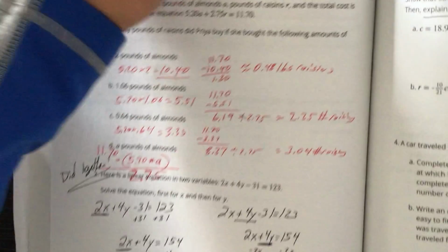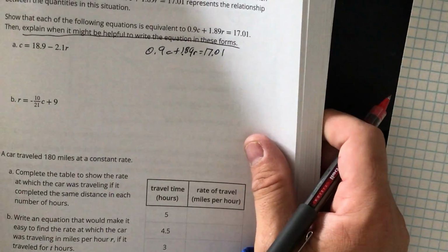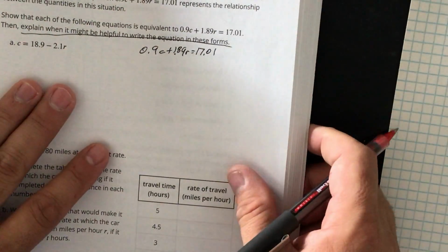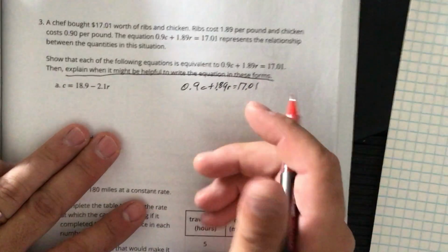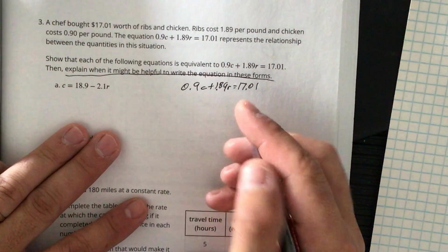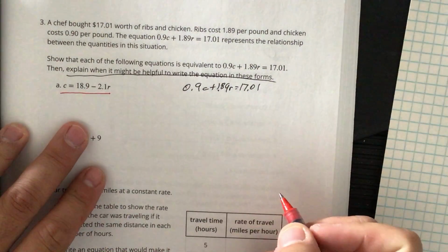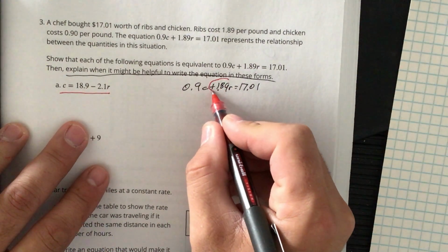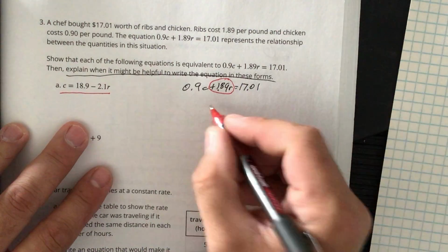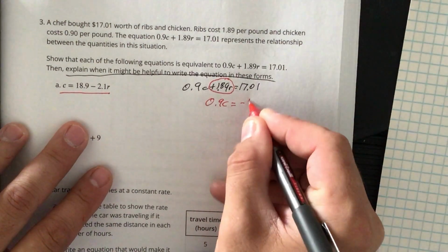Question number 3. Just like we did 2, it wants us to solve for C. And here's what I'm going to get, so I know the answer before I start. Well, I need to get rid of a plus 1.89R, so I'm going to subtract it from both sides.